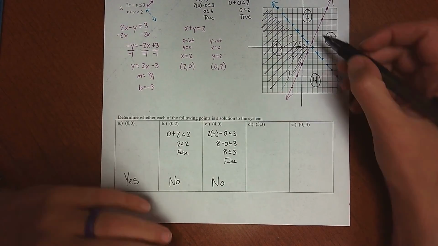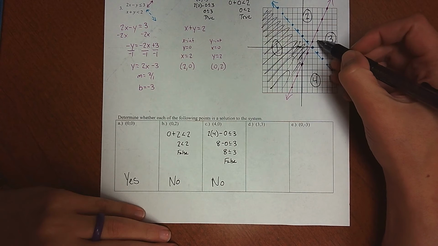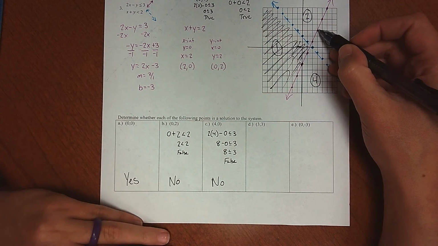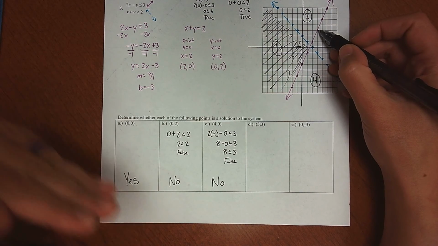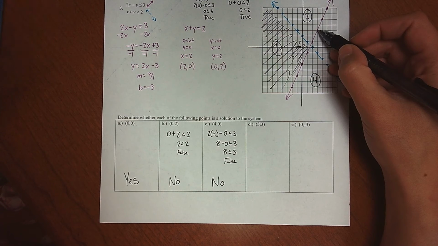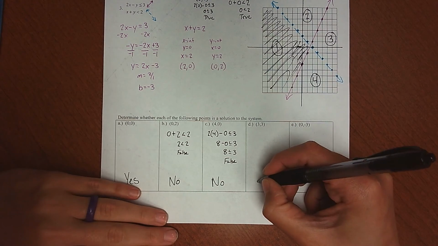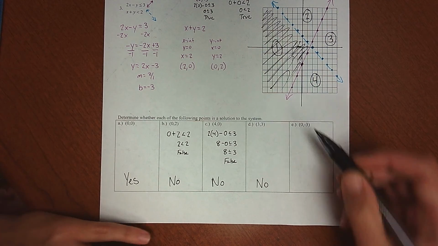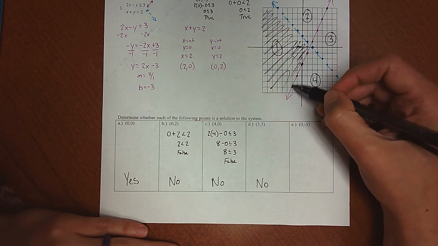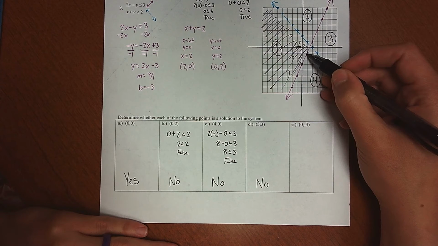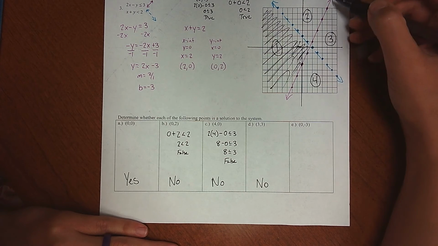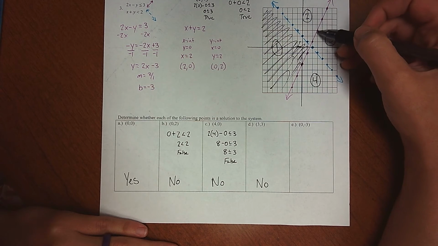3, 3. So 1, 2, 3, 1, 2, 3, right here. That point is on a solid line. So your intuition might be to say, okay, it's on a solid line, it's included. However, it's not even bordering one of the shaded regions. So that means that no, this is not. Over here, where it borders a shaded region and it's on a solid line, it would be. But up here, it's not even bordering the shaded region.